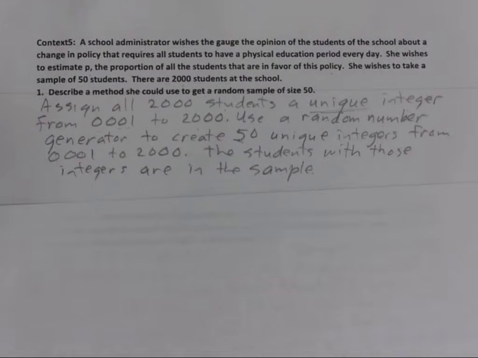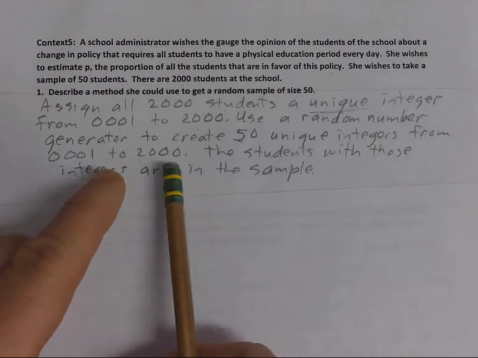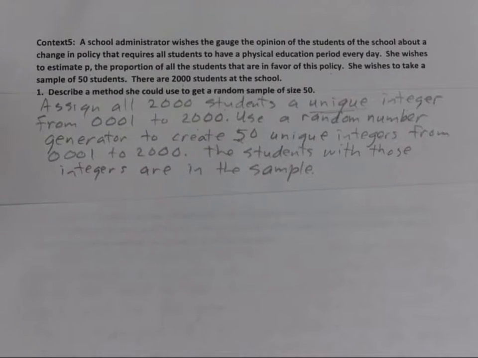So write all 2,000 students' names on 2,000 pieces of paper that are equal size, well mixed. Pull out 50 pieces of paper. The people whose names are on those 50 pieces of paper are in the sample. That would be another way to do it, and I actually encourage that because people tend to mess up less on that. So that is just clearly stating how you would randomly select.